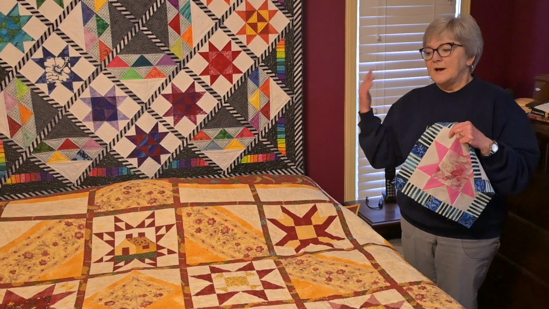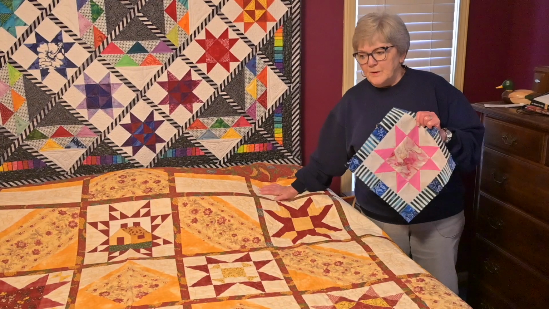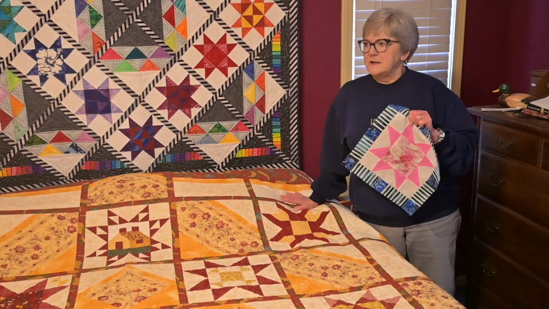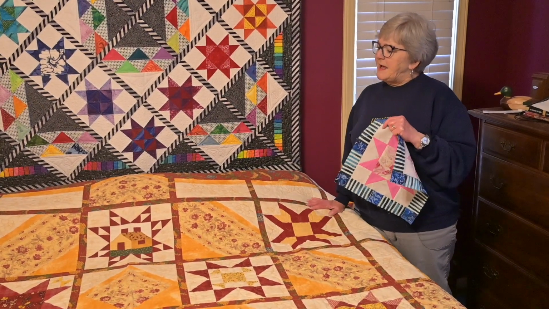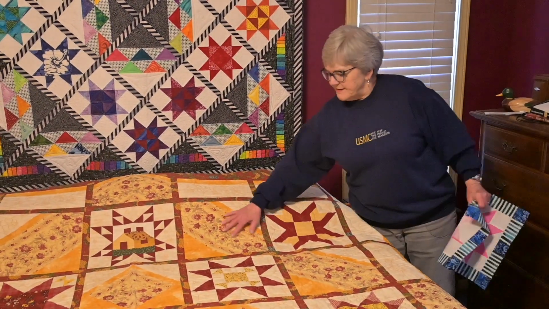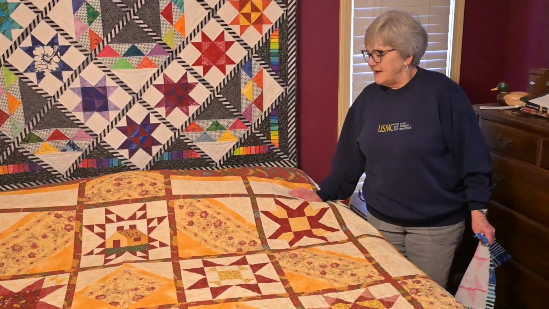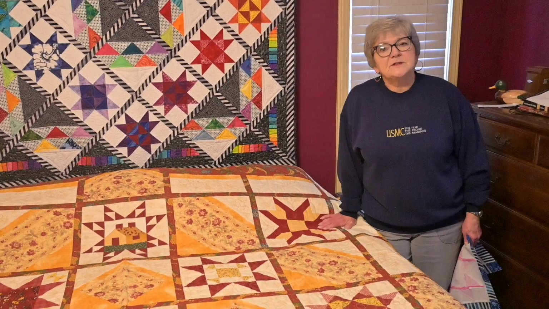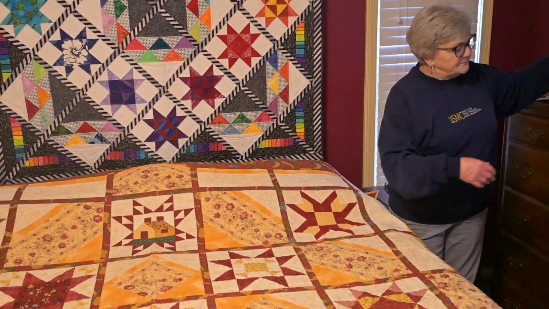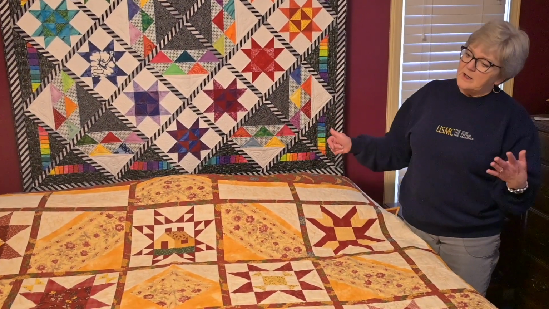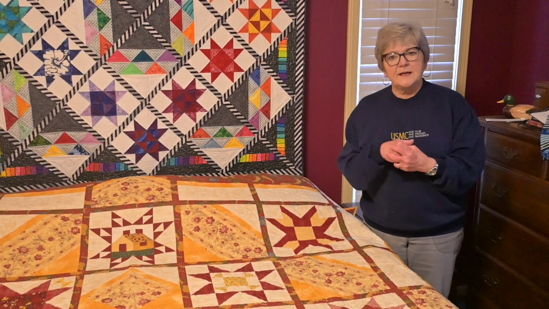So I remembered that up in my closet I had this older quilt. This quilt I made in 2004, and you can tell by the fabrics that it's dated a little bit. But I wanted to use sawtooth stars, and I wanted to use lots of different kinds. So all of the blocks are sawtooth stars, and there's just a little variety in each one.